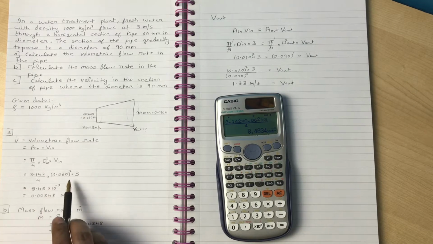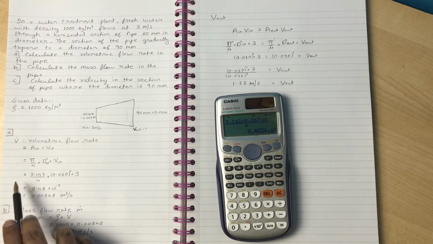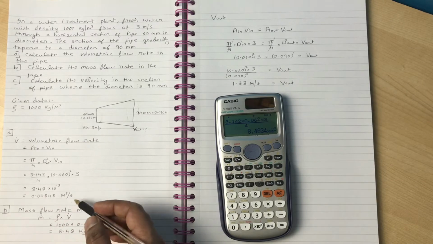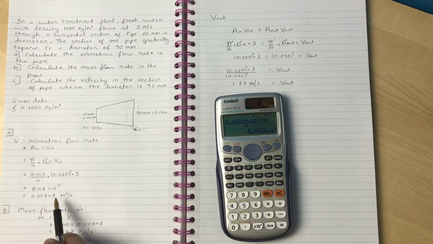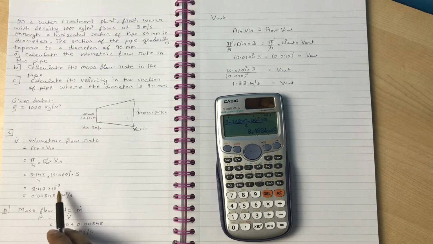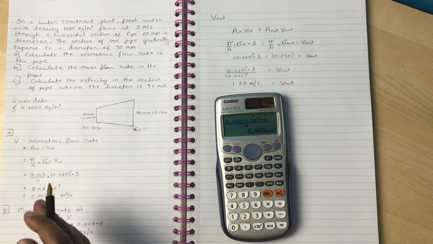Now 10 to the power minus 3 simply means the decimal point has to move 3 places to the left to get it in meter cube per second. I have done this step simply to get rid of the 10 to the power minus 3. I have multiplied it into the number and moved the decimal point 1, 2, 3 places to the left.